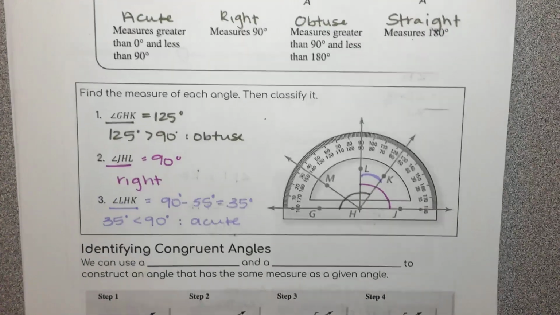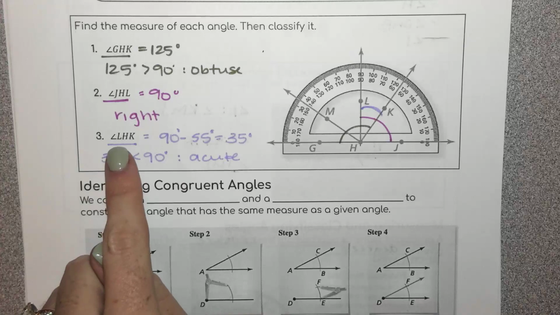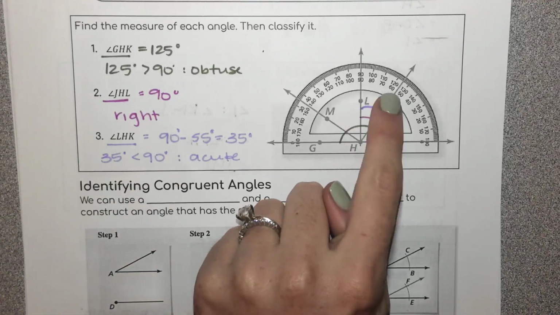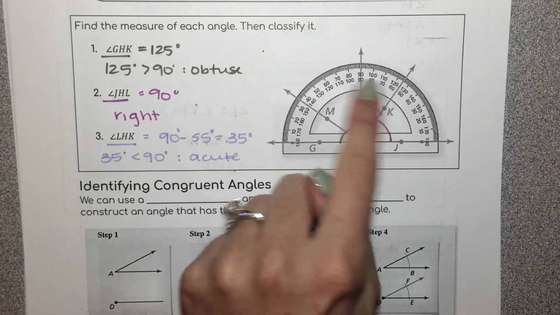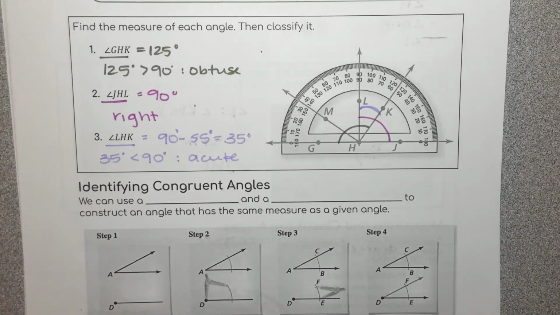And it's acute. Alright, so there's my work for you. I tried to color code. You could have also found this one by using the top number. So you could have done 125 minus 90. Either way, you're going to get to 35. Alright, moving right along.